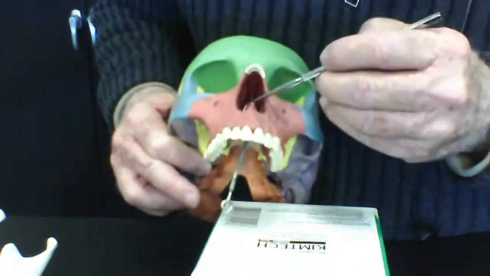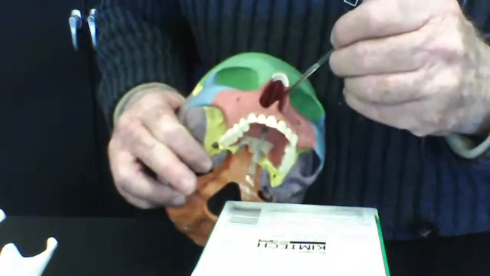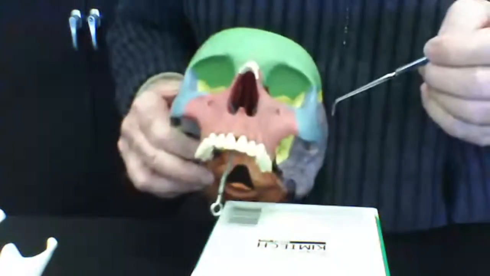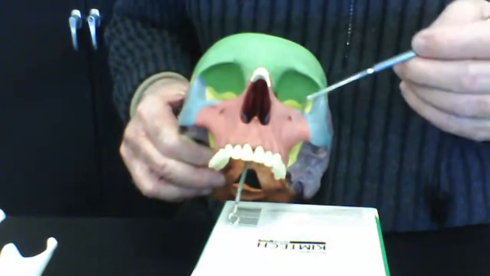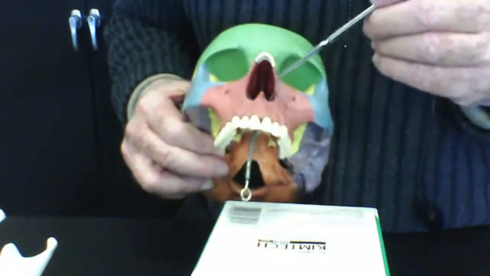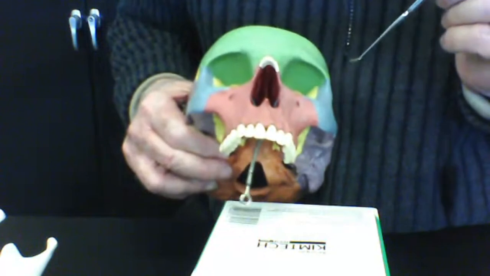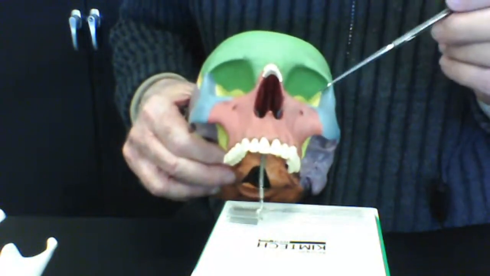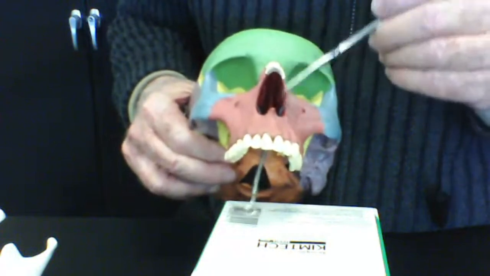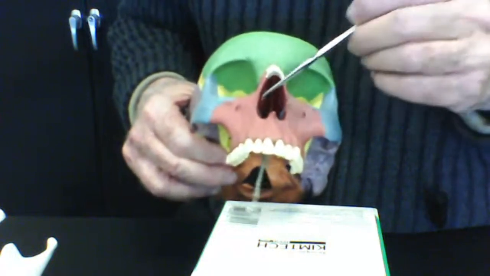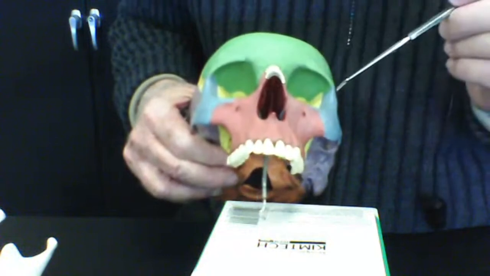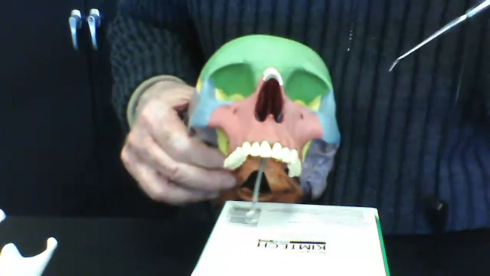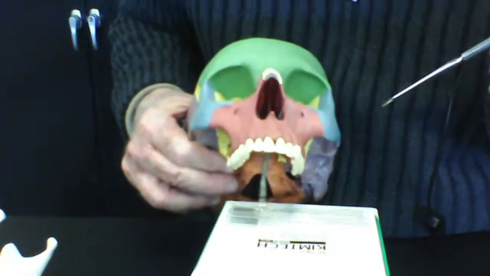I can also see extensions of the ethmoid bone, and these are nasal conchae, or pieces that project into the nasal cavity that increase the surface area to moisten the air as it travels through the nasal cavity.